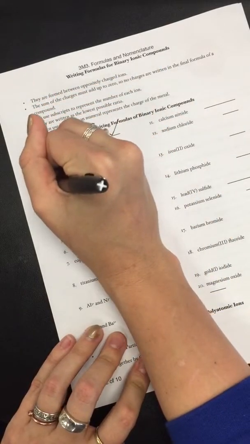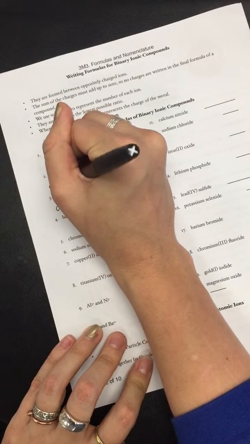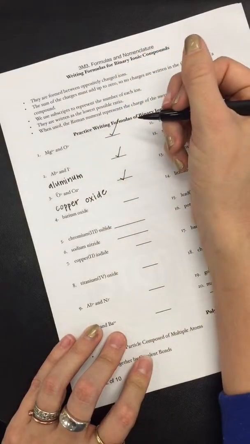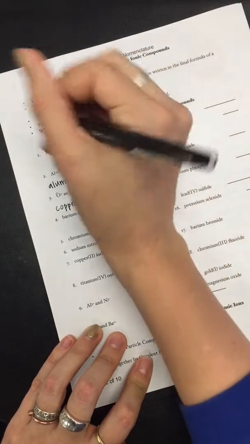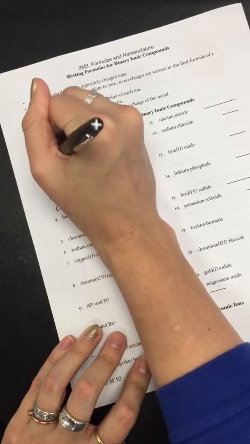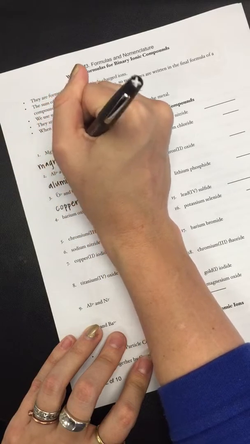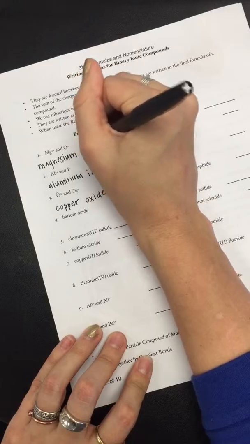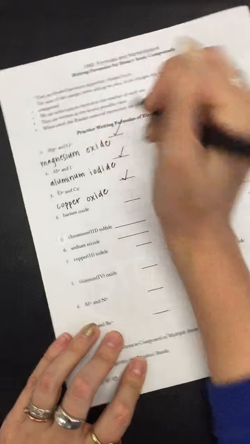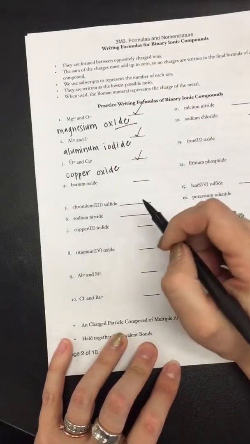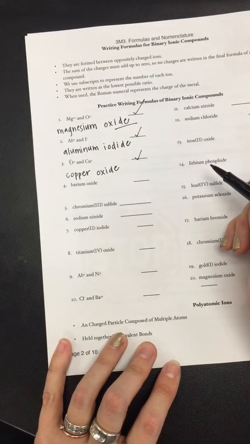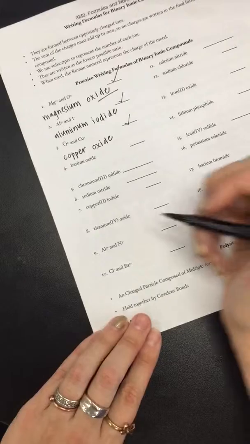So for this one, aluminum is the metal, it stays the same. Iodine turns to iodide. Magnesium is the metal, it stays the same. Oxygen turns to oxide. So it's just a simple matter of replacing the last half of that word with IDE. So here, aluminum.